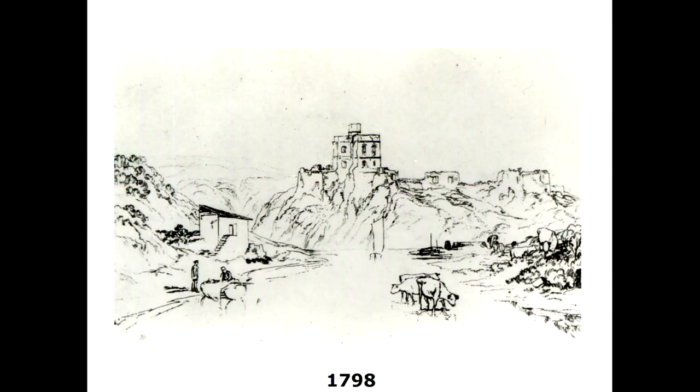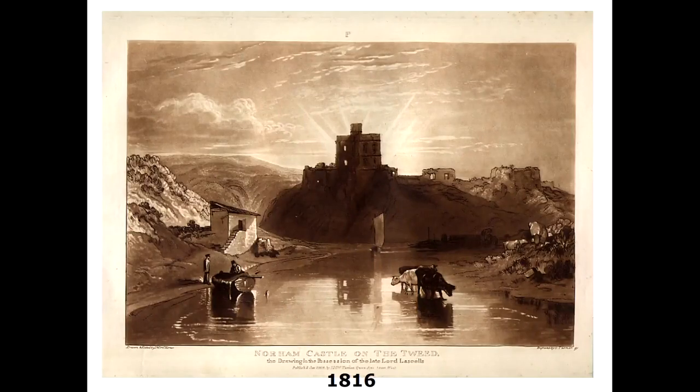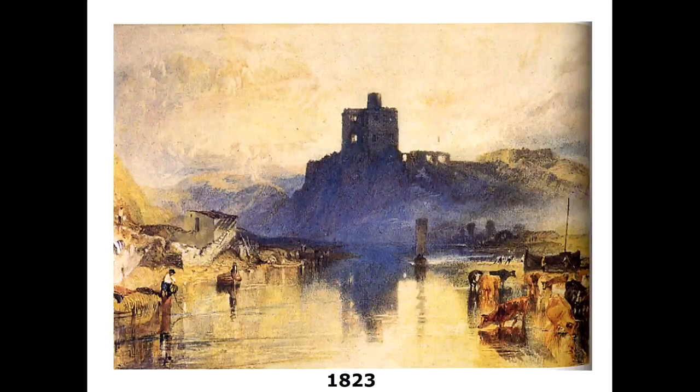Here you see a sketch of Norham Castle in his North of England sketchbook from 1798, all lines. Here, the mezzotint that appeared in the Liber Studiorum. Here, a watercolor of the same site in 1823. He's adding color, removing line as he evolves.